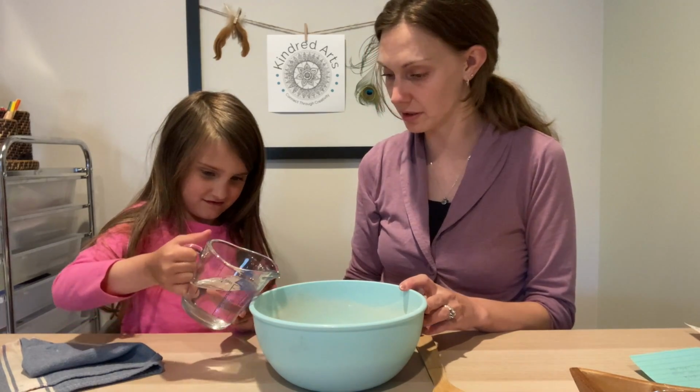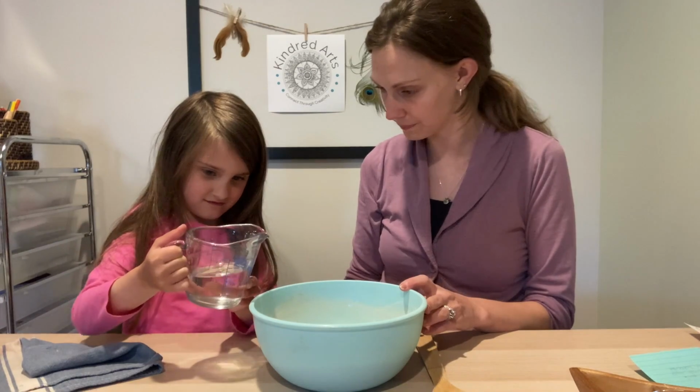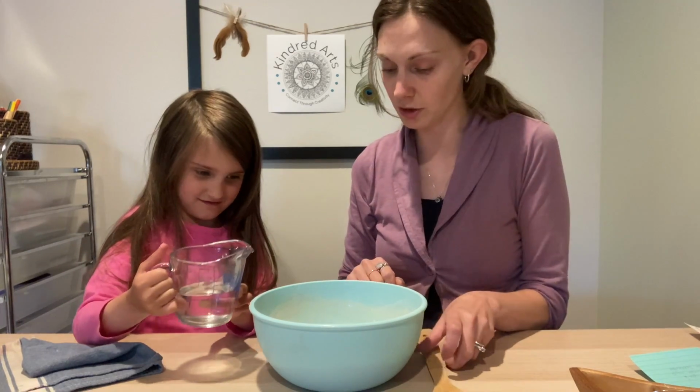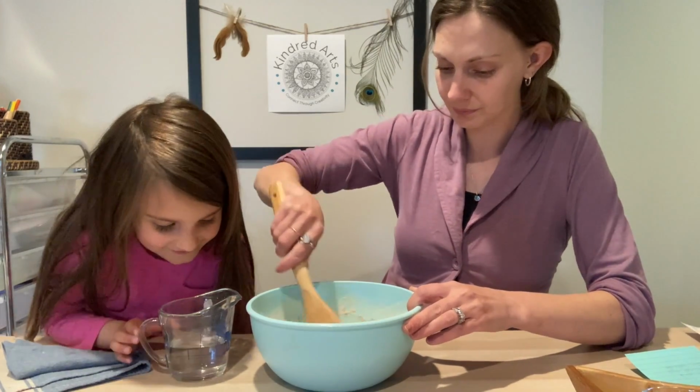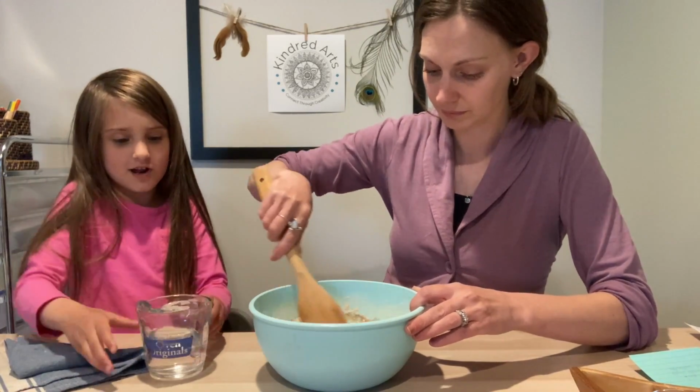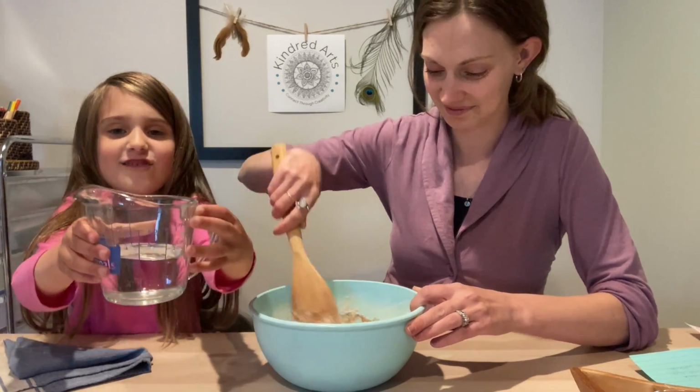We're at 3/4, or went down by 1/4 of a cup. Let's stop there and see what our dough is going to look like. We're going to gently mix it together. See, so we have to stop right here.